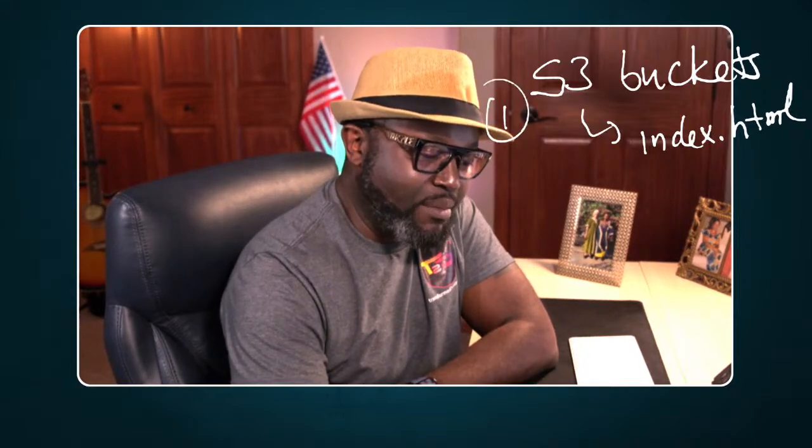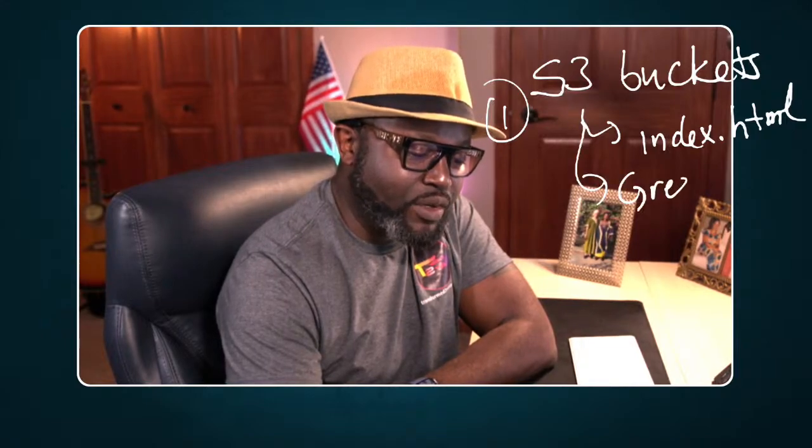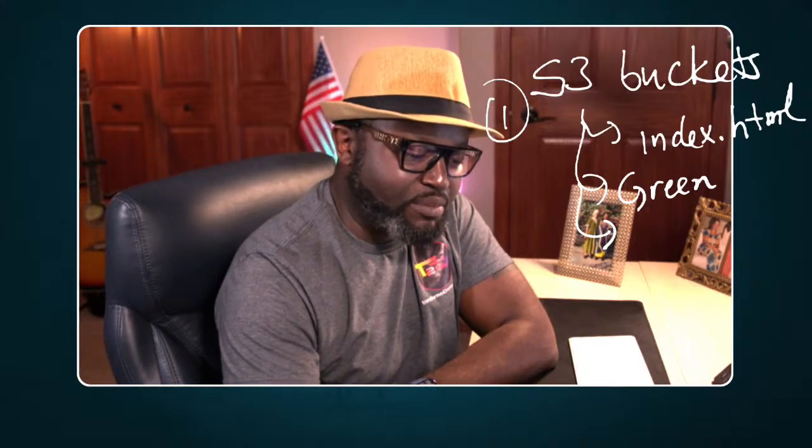We create an S3 bucket, and then we add an index HTML. Because remember, we want to make these our static website. That would be number one, right? So we'll have green and blue, just like what we did on the previous project.